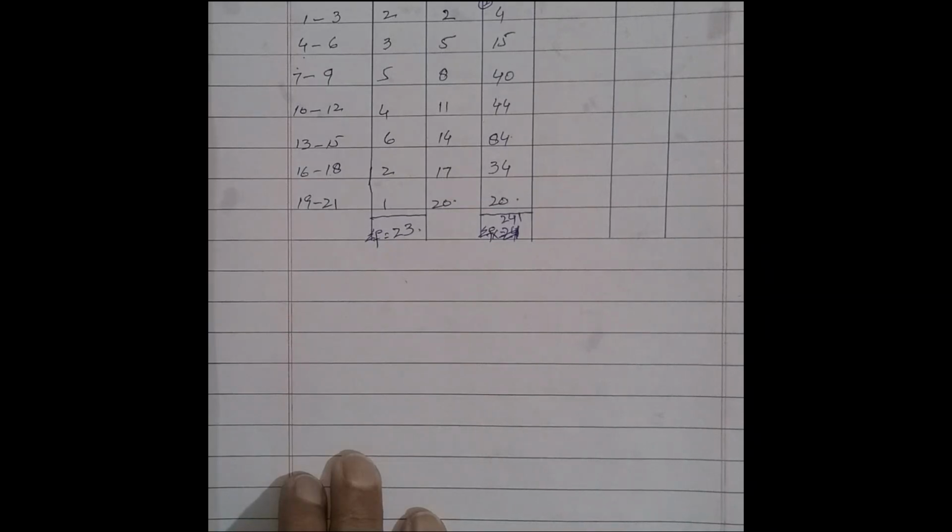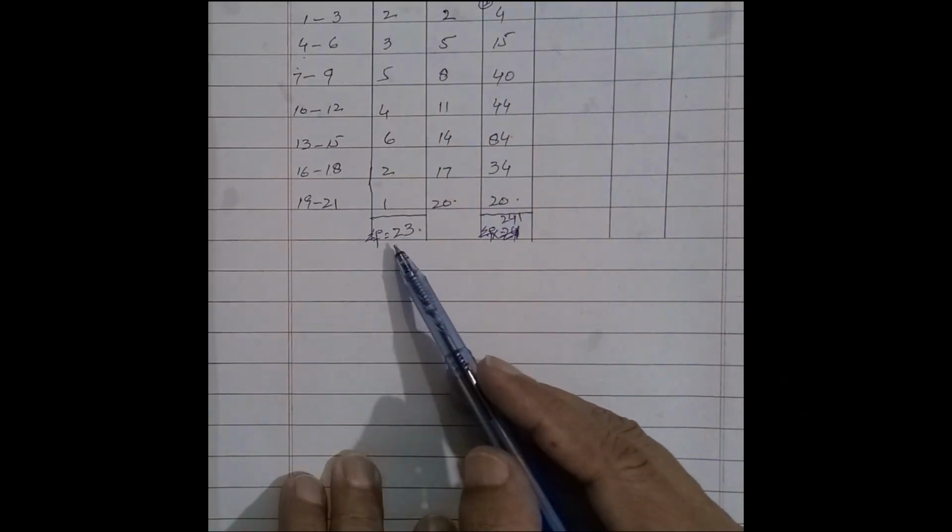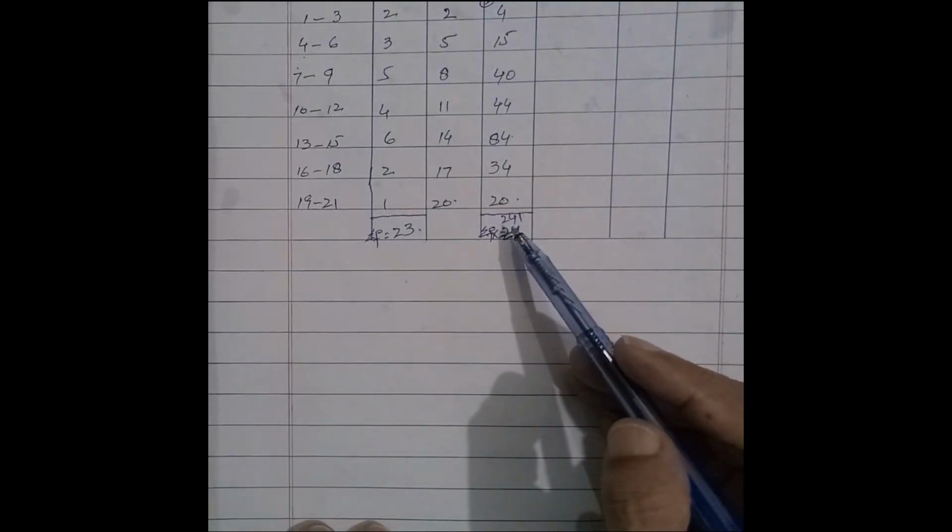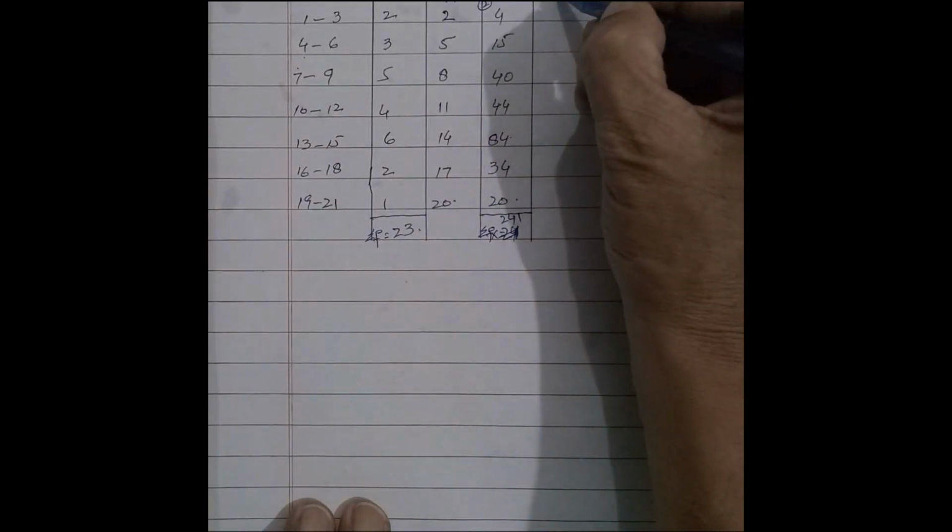So summation f, the sum of frequency, is 23, and the sum of frequency multiplied by x, which is summation fx, is 241. Next we find class boundaries.